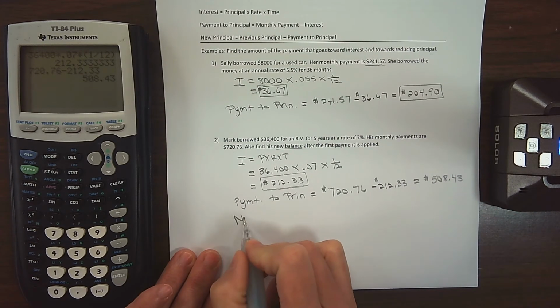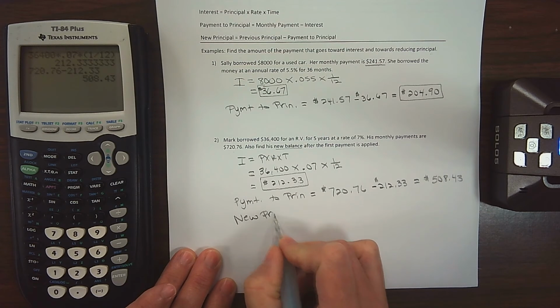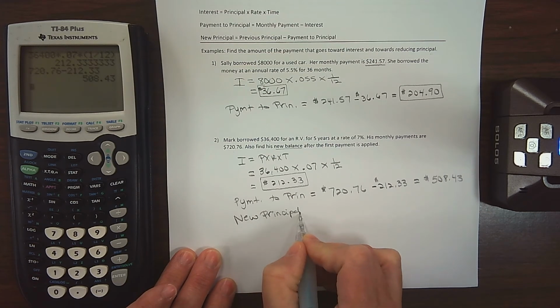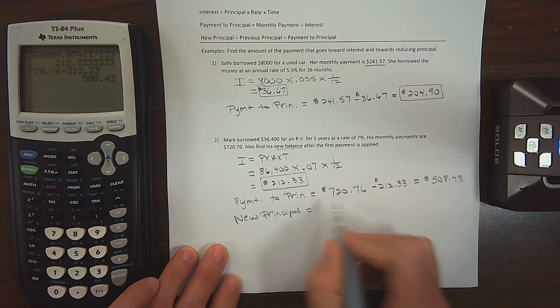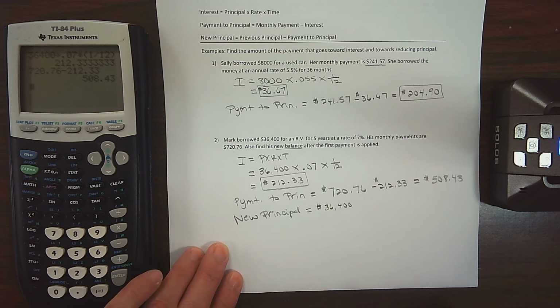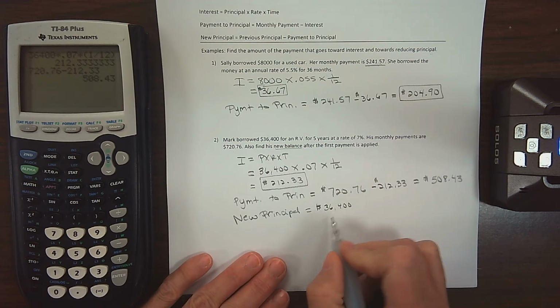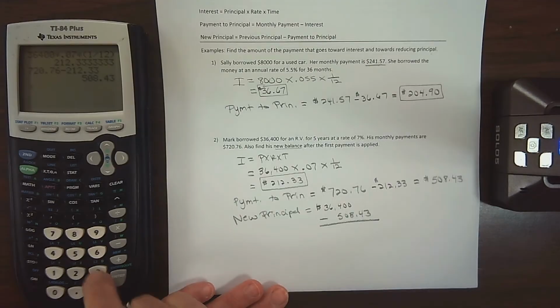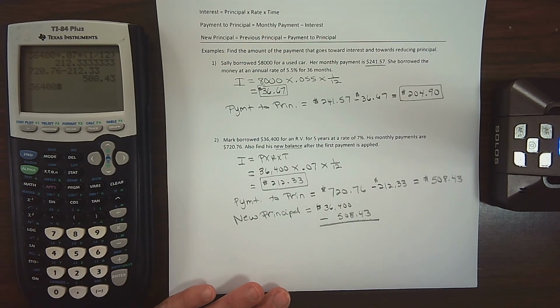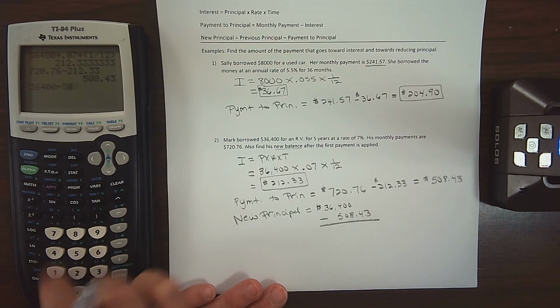So if I want to find my new principal, or maybe you would call that new balance, I don't care which one of those two ways that you label it, I would go back to the $36,400 that was my balance initially, or when I started the loan, and I'll subtract off the $508.43 that I'm reducing my loan balance by.